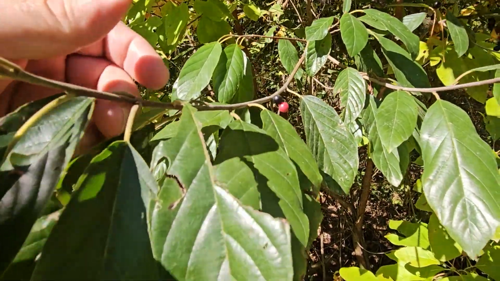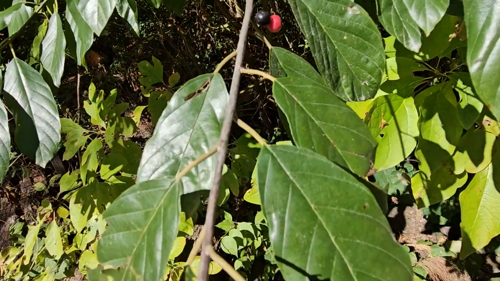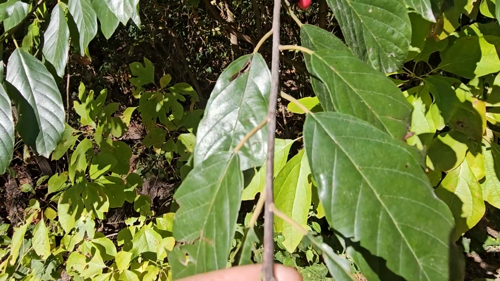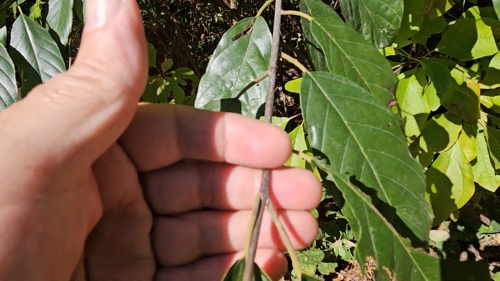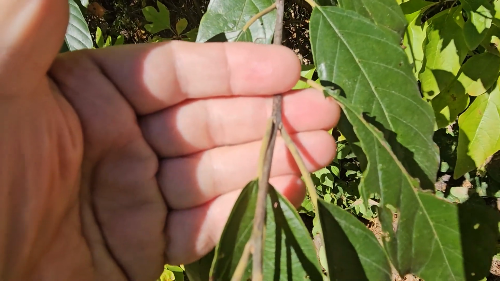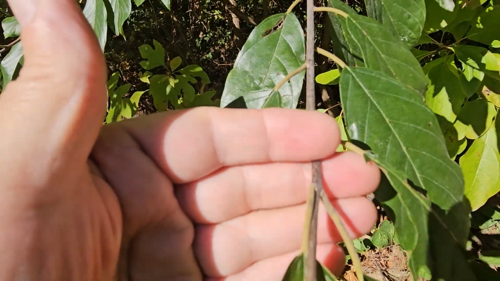And so one of the characteristics is it has a tendency to have both opposite and alternate leaf arrangement on the same plant. And so that is pretty unusual, and actually it can be quite confusing when it comes to using some of the keys for identification. But that is a characteristic of several of the buckthorns. So both alternate and opposite leaf arrangement.